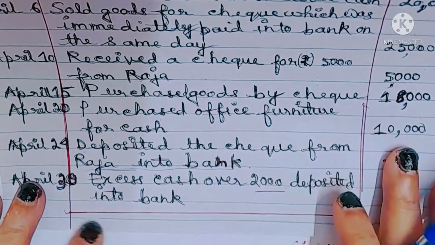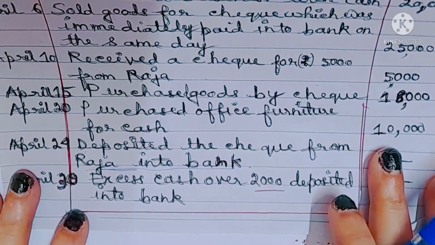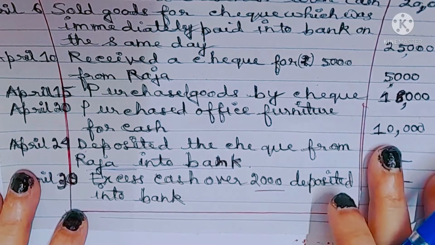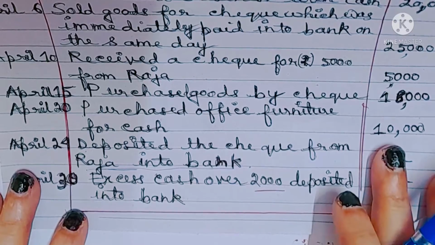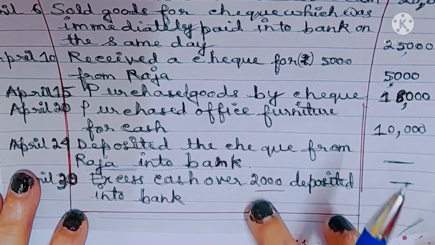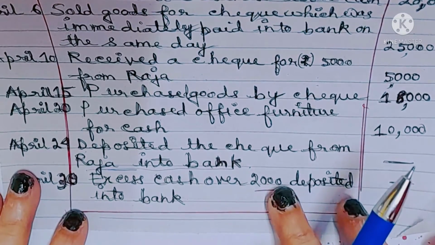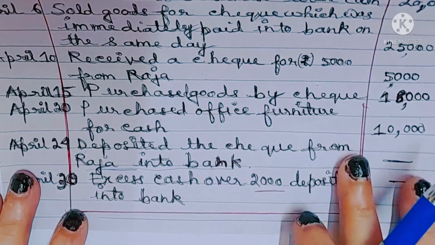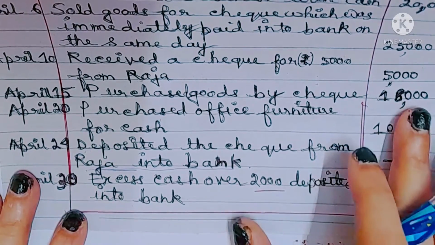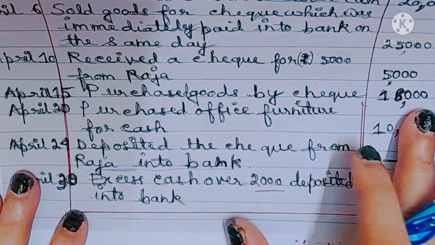So what will be the journal entry in the bank account? The journal entry will be bank account debit to cash account. So first of all, let me write by balance c/d 2,000 in the cash column. Okay, let's do it. Let me do this step by step, otherwise you won't understand.